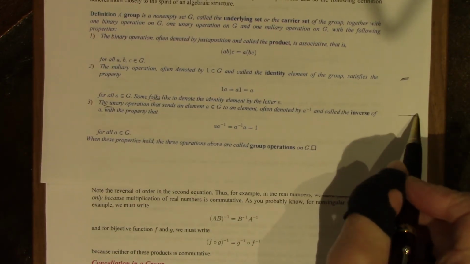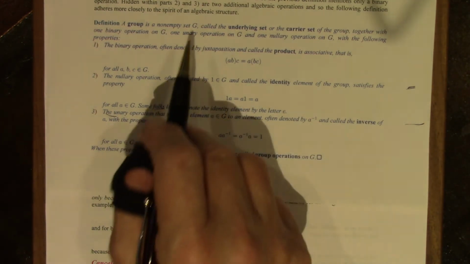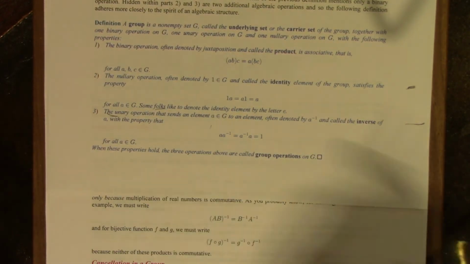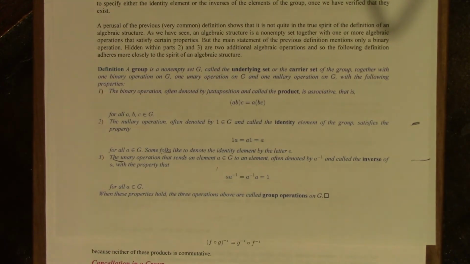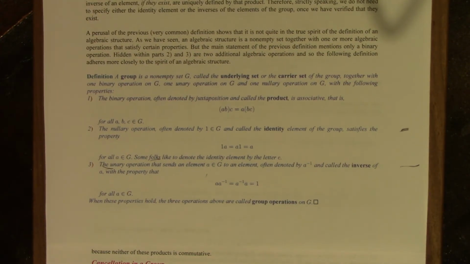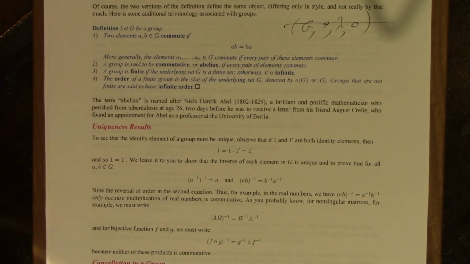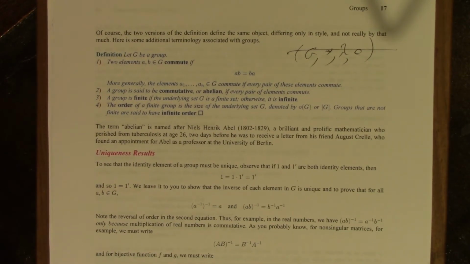So this follows exactly the pattern of an algebraic structure. Underlying set, operations on the set, properties of the operations. But again, the other definition is more common. You won't see this as often as you will see the other definition. Of course, the two definitions amount to the same thing. They define the same algebraic structure, just in slightly different terminology.